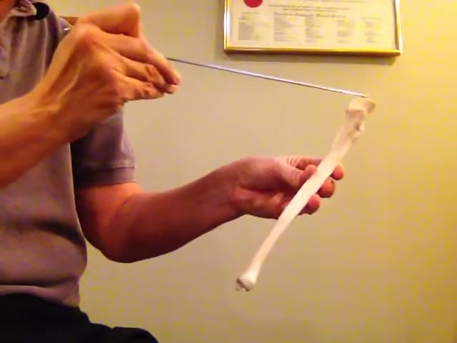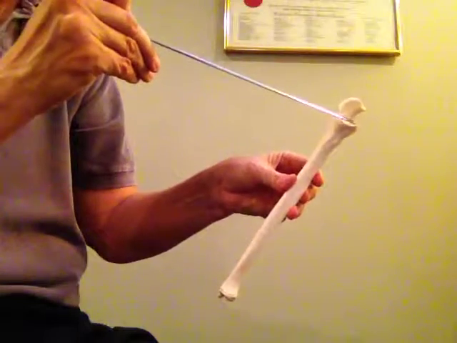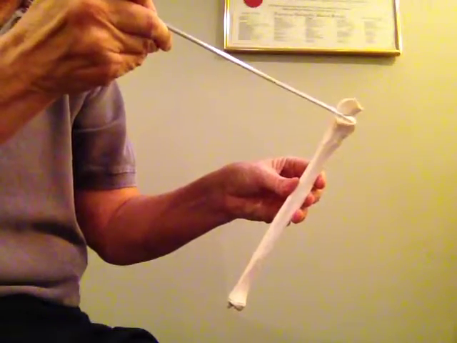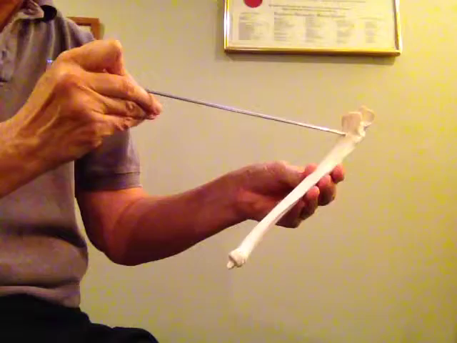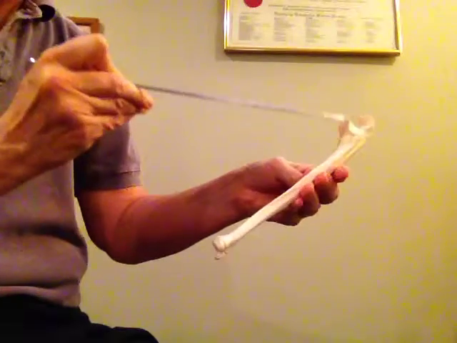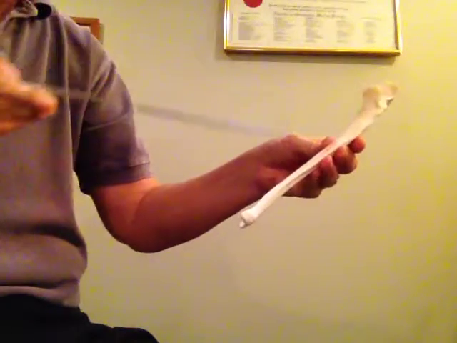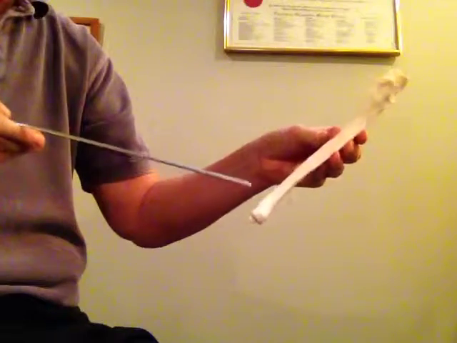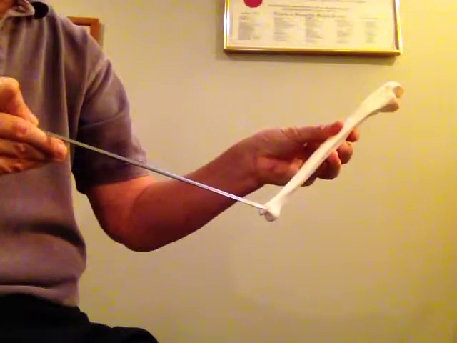Olecranon, olecranon process, coronoid process, trochlear notch, ulna tubercle, radial notch, head of ulna, and styloid process.